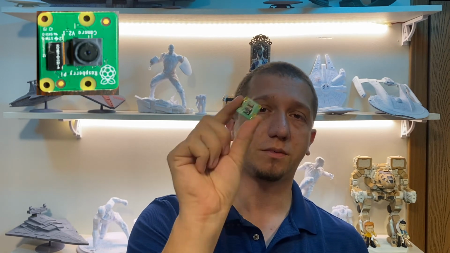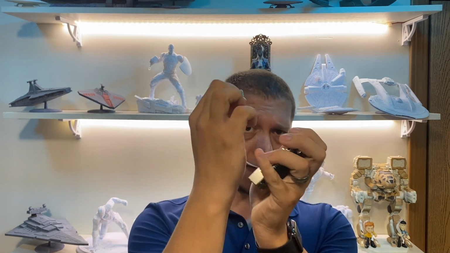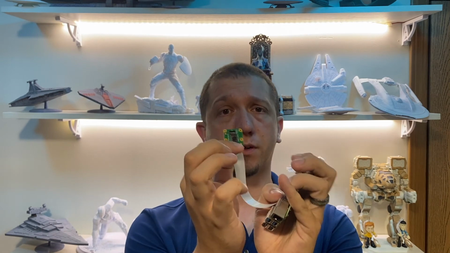They're relatively small, pretty cheap. And all it does is you take the ribbon cable, you slide it into the ribbon cable of that, put it in the port on the Raspberry Pi board like that, and you've got a functional camera that your Octoprint will detect. But that's not the only form of camera you can use.